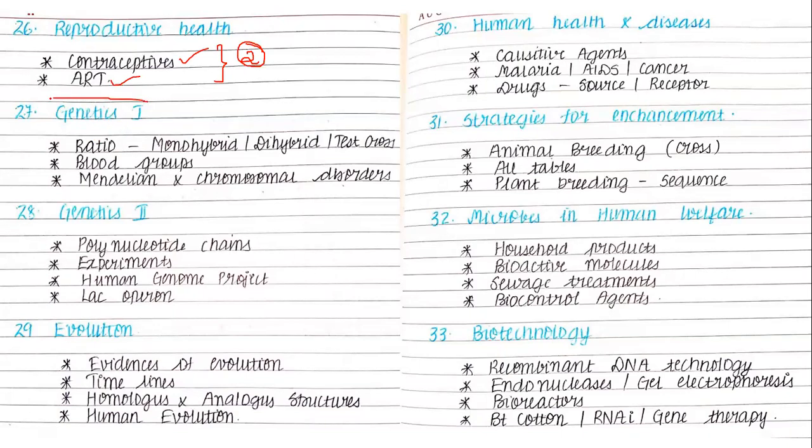Genetics 1, that is principles of inheritance and variation. Monohybrid, dihybrid, test cross ratio. Monohybrid 1:2:1, 3:1, important. 9:3:3:1, 1:2:1:2:4:2:1:2:1 is very important. Test cross for monohybrid cross 1:1, for dihybrid cross 1:1:1:1. Okay. Blood groups, codominance, multiple allelism.